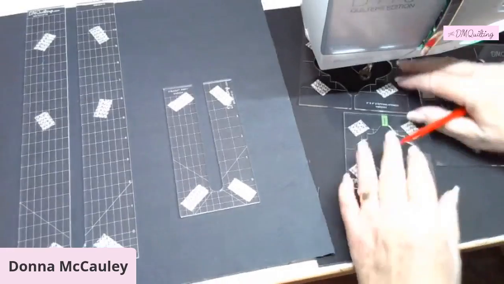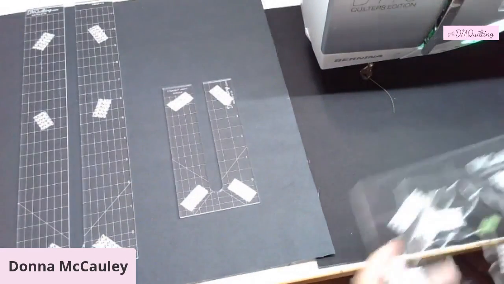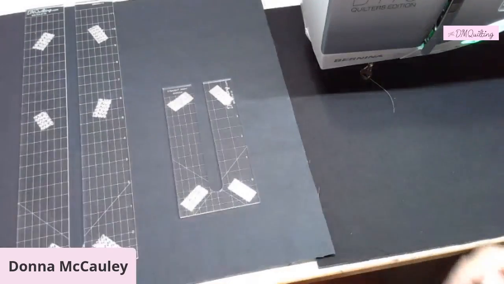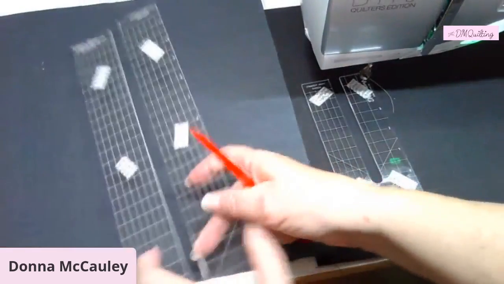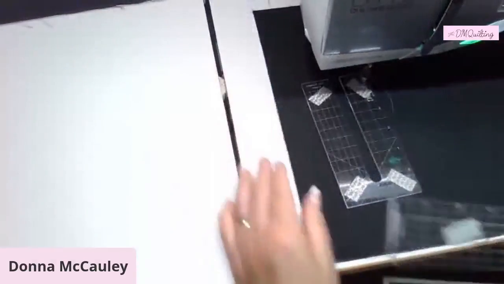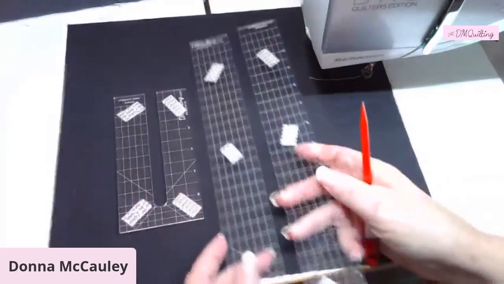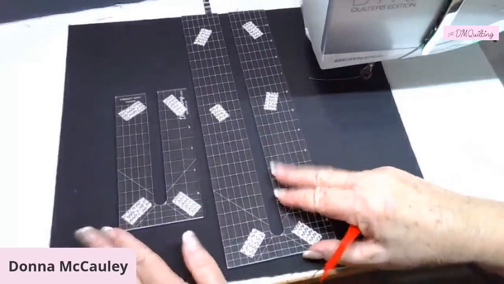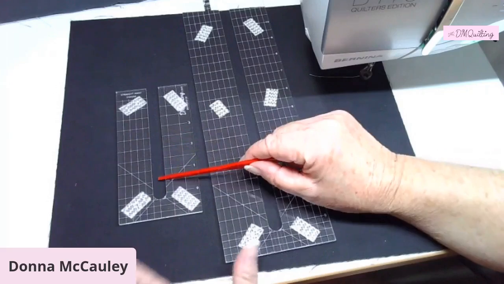So if you stay right on that, let me get some darker fabric. It might be a little easier to see. Sometimes the light kind of plays tricks with us, and so if I have some black fabric, those lines show up a little better. So right down here is our stitch path line.